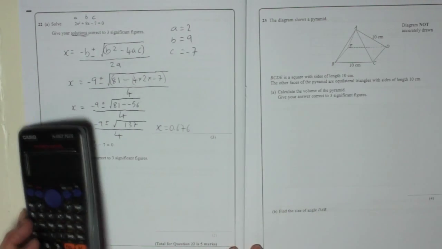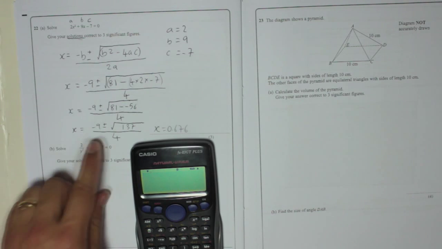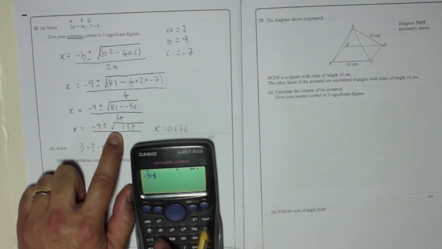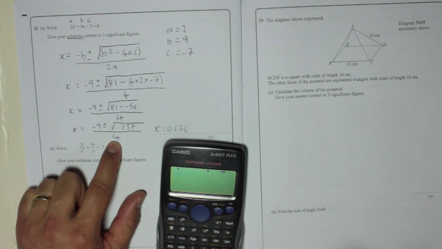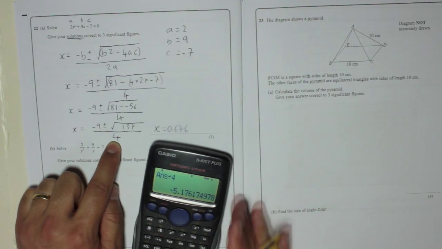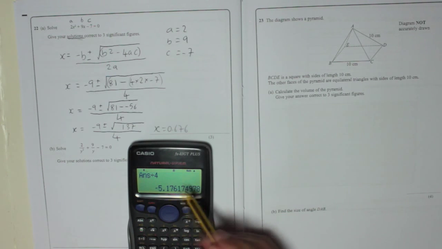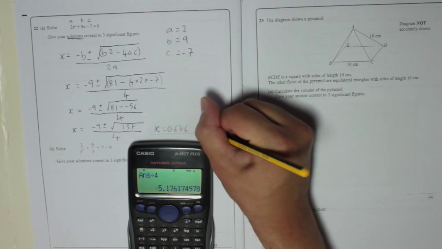3 significant figures. And then there's another answer, which we get by using the minus. So minus 9, subtract square root of 137, divide that by 4, and this time we get minus 5.176 and so on. Three significant figures, start counting at the 5. So 1, 2, 3. 6 is big, so it pushes the 7 up to 8, so it's minus 5.18.